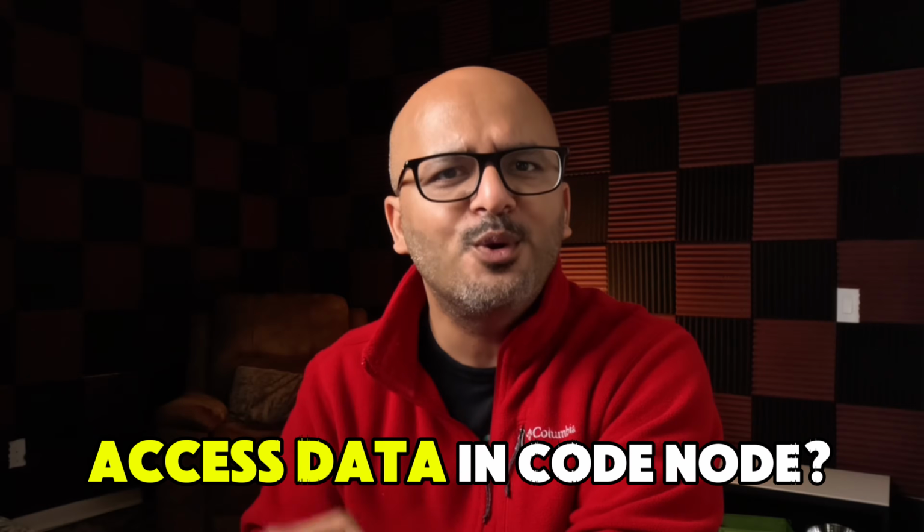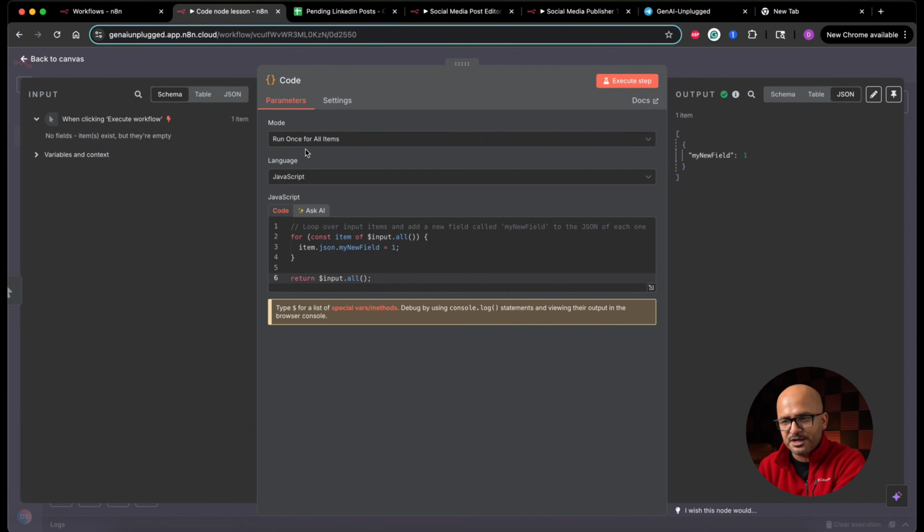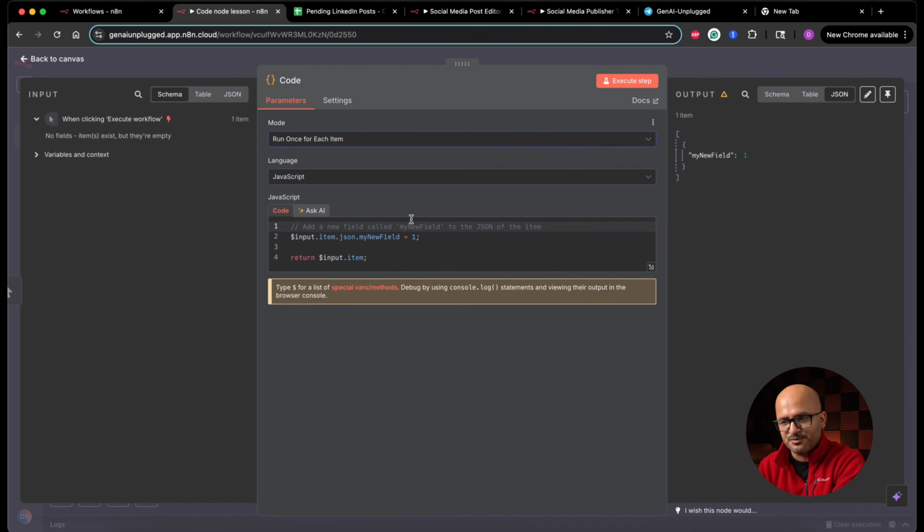But the next question is, how do you access the data coming into this code node in your code? Well, if you have chosen mode equals run once for all items, then you use $input.all. Otherwise, if I choose run once for each item, you see that it has already converted the default code to $input. So based on the mode of execution you have selected in the code node, the access mechanism for the data changes. Either you use $input.all, or $input.item gives you access to the item being processed one at a time by the code node. Since we have JavaScript here, everything we are trying to access is accessed with the $ sign.